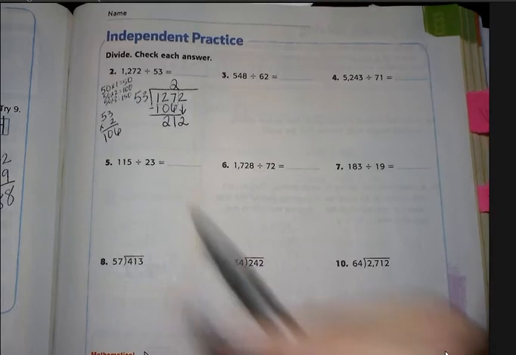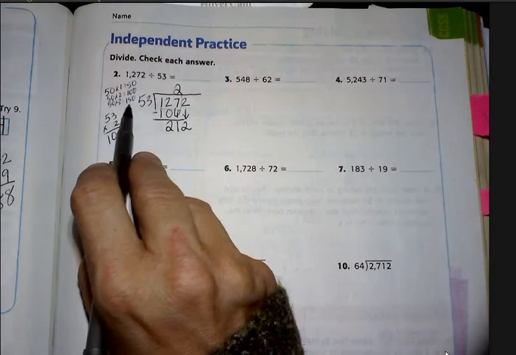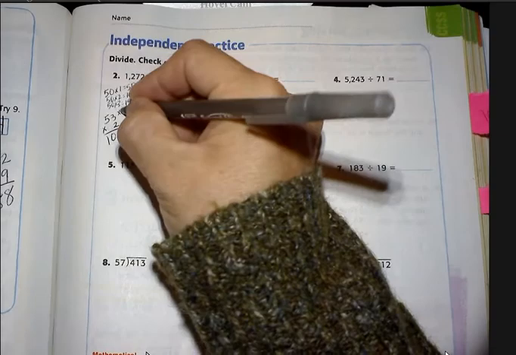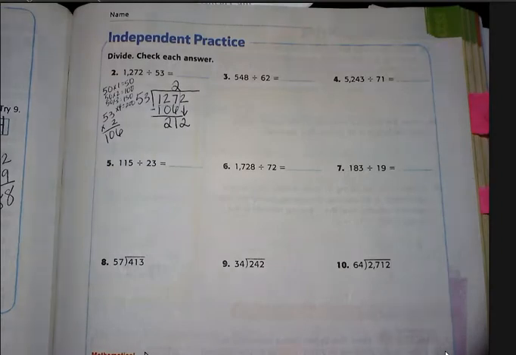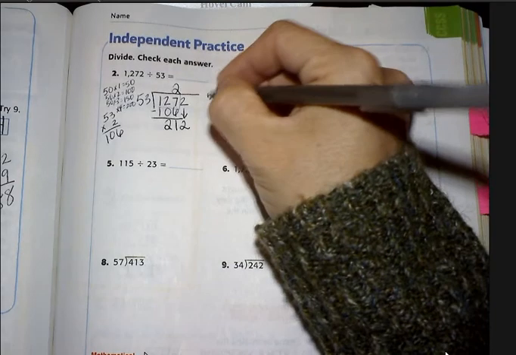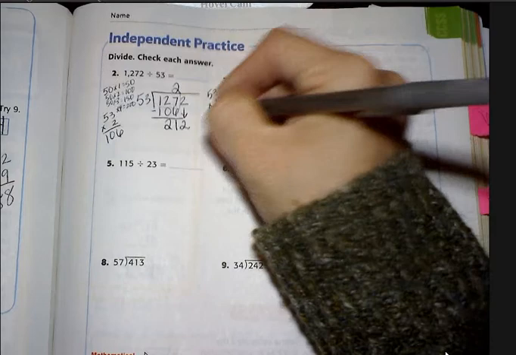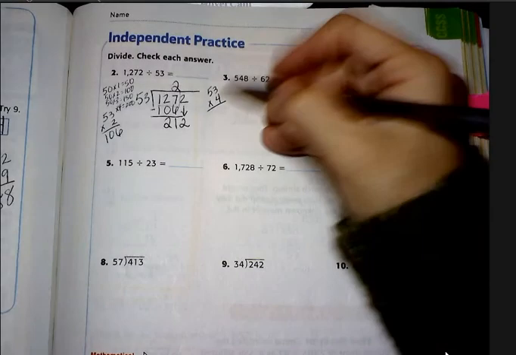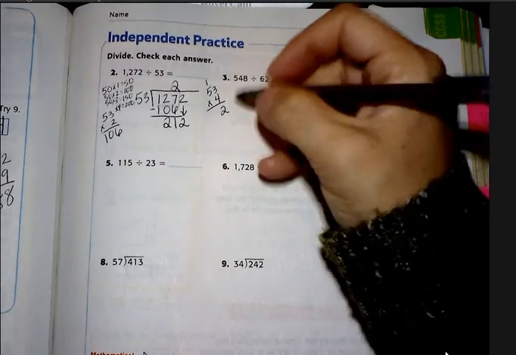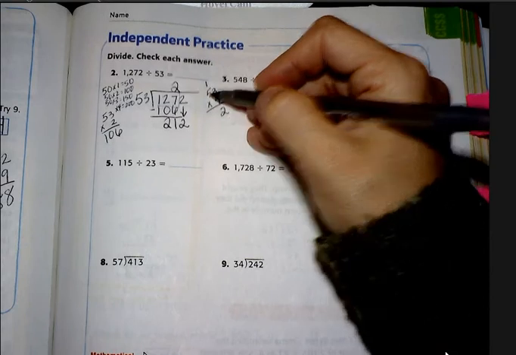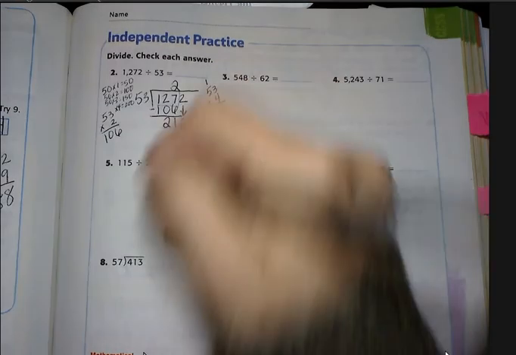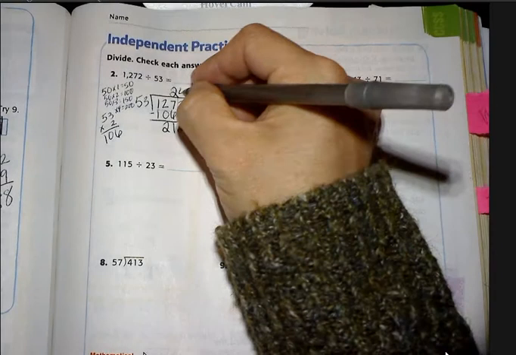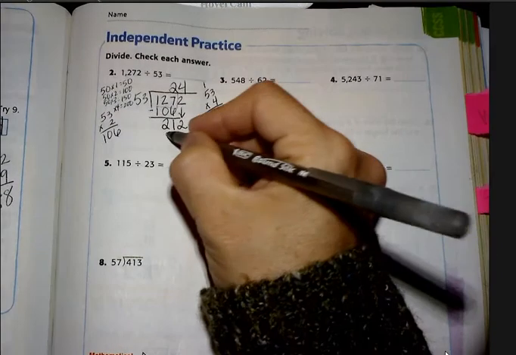Well, let's see. We were right here at 50 times 3 is 150. 50 times 4 would be 200. So we should maybe try 4. So let's do that math on the side. 53 times 4. Well, 3 times 4 is 12. Carry my 1. And 4 times 5 is 20 plus 1 is 21. 212, Mrs. Bodell, that fits exactly. That's right. 4 times 53 is 212.